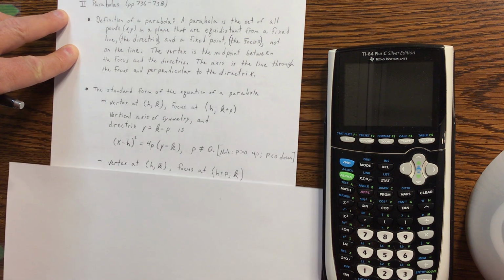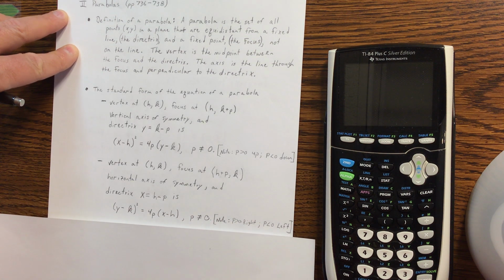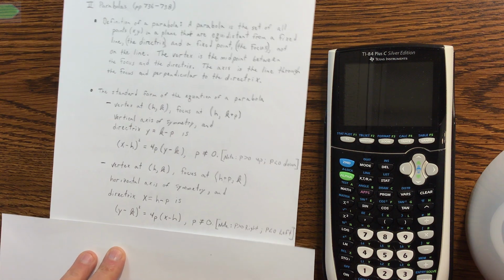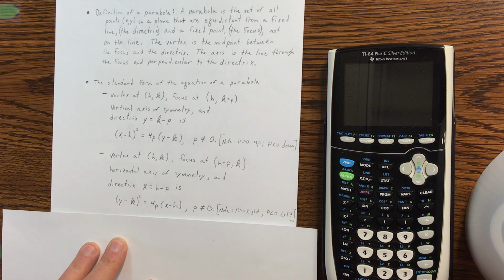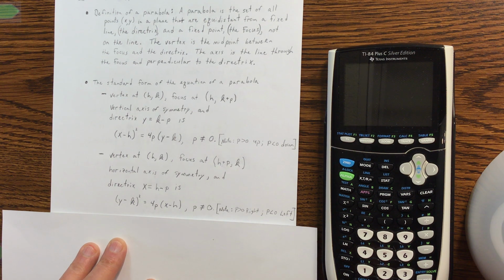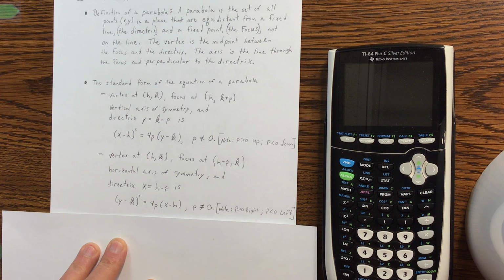All right, now, since we're dealing with nothing but parabolas, all this information is still on page 736. So we have two different types of parabolas. We have an up-down parabola, and we have a left-right parabola.